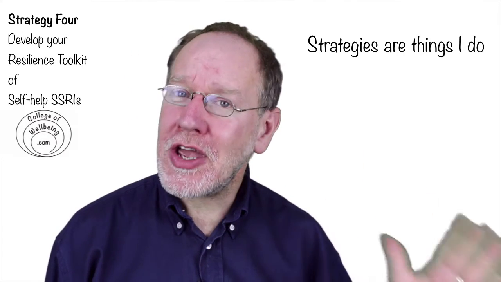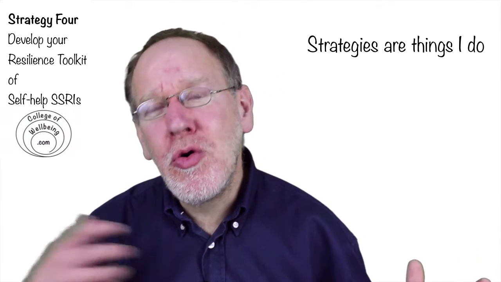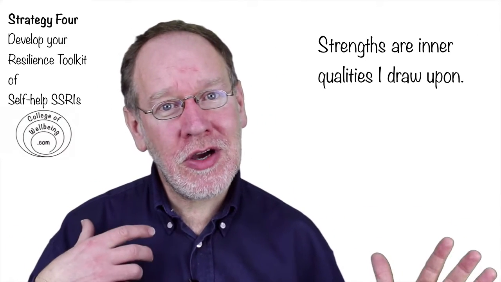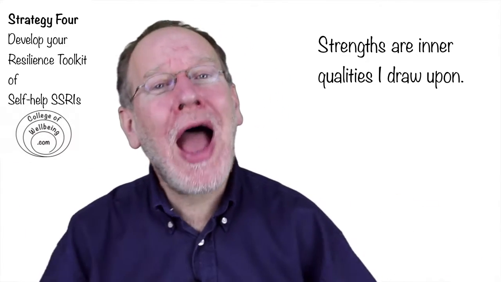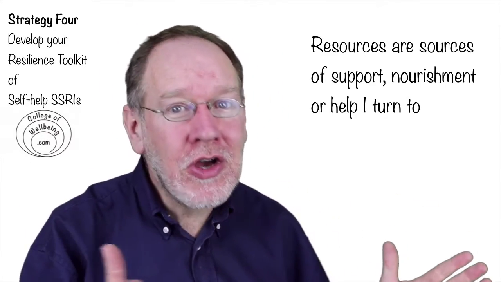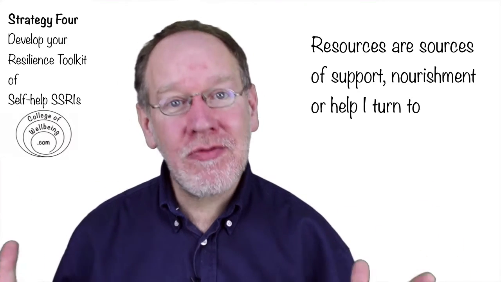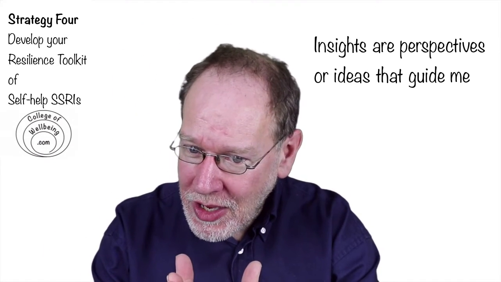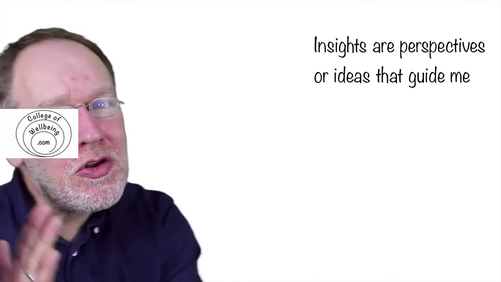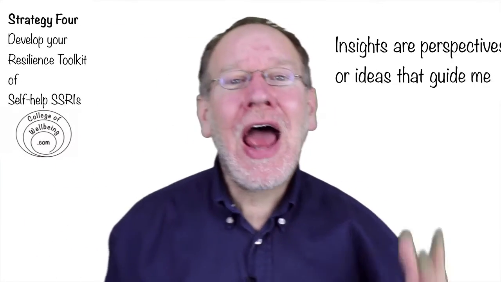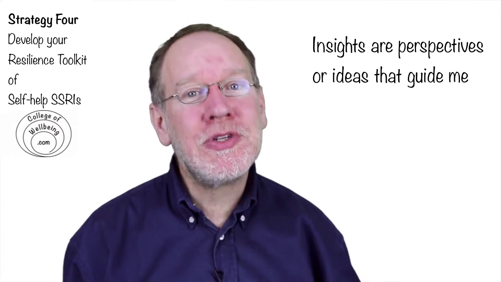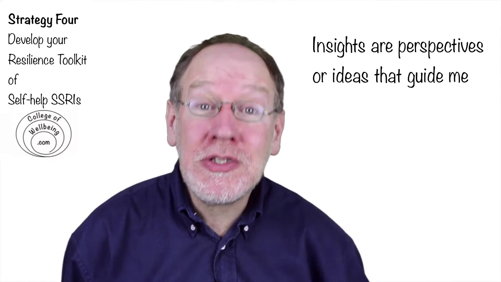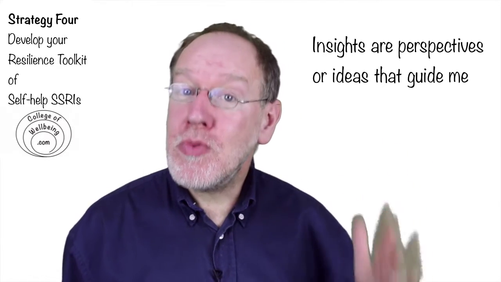Let's look at each of those in turn. Just think of this as 4 different directions to look in. First of all, strategies are things that I can do. Strengths, it's like I'm looking more inside and saying, what can I draw upon inside myself? With resources, I'm looking more outside and I'm saying, where can I turn? Where can I seek support? Where can I seek something that will help me? And then insights, I might have one way of looking, but I can also look at things this way, or this way. Insight is a different way of looking, a different perspective, like a piece of wisdom that helps you move forward.